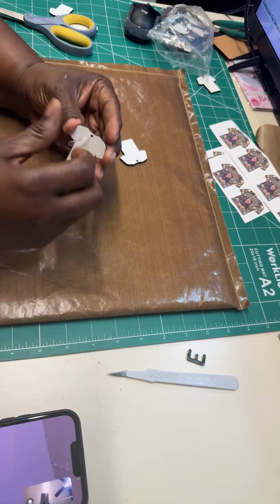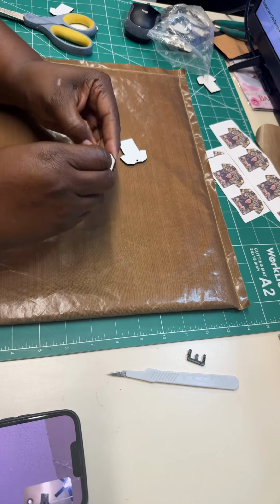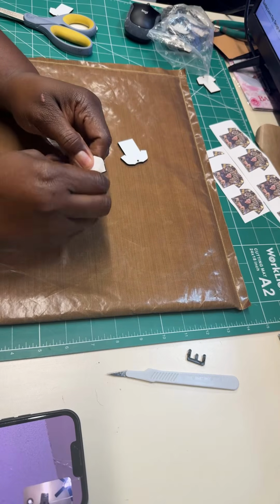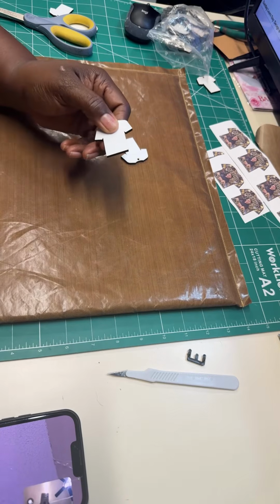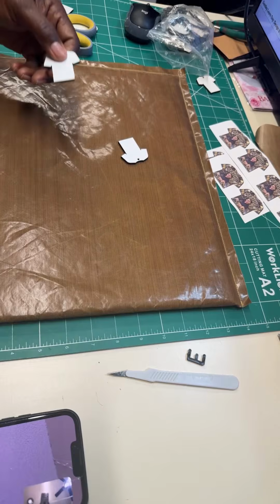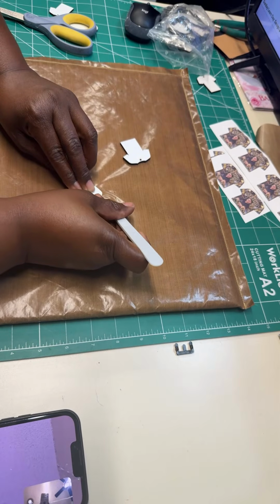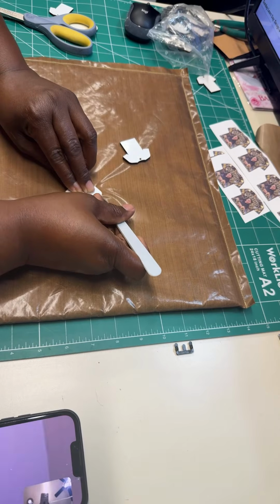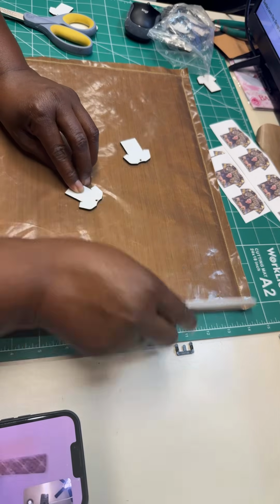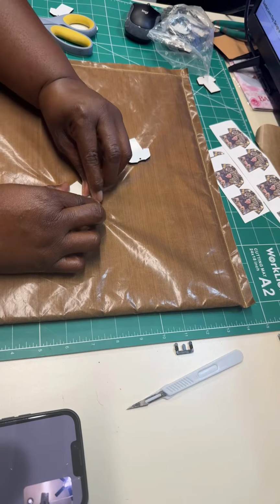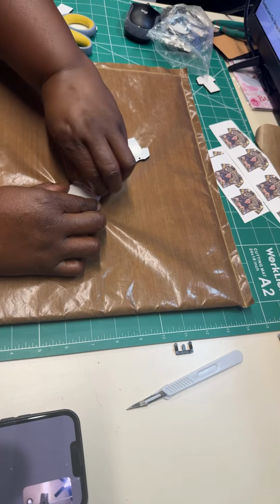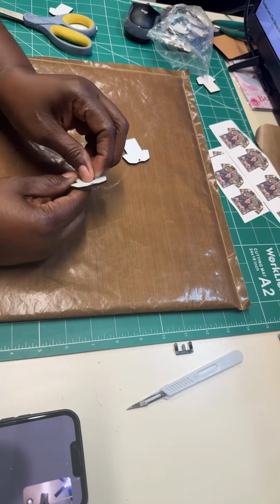And then you just pull it, right? Pull it off. You're going to do that for the back. The back has the same plastic. You're going to get it, and you're going to pull it off.